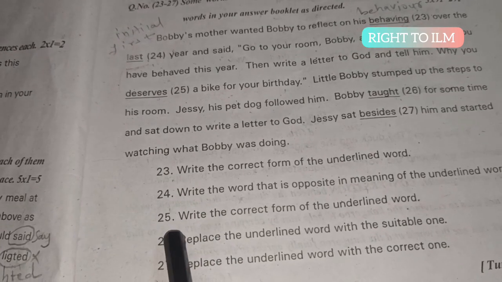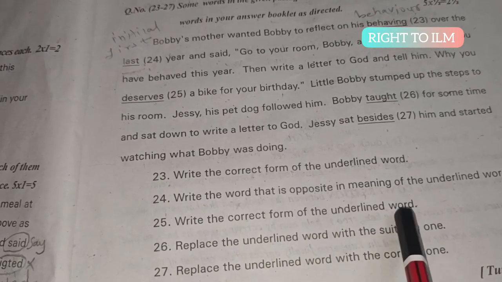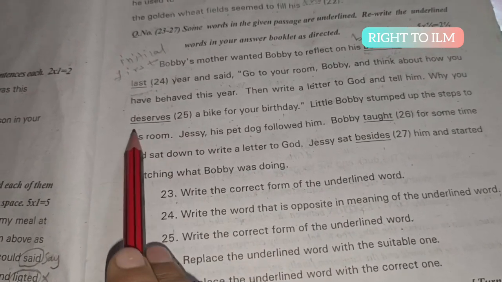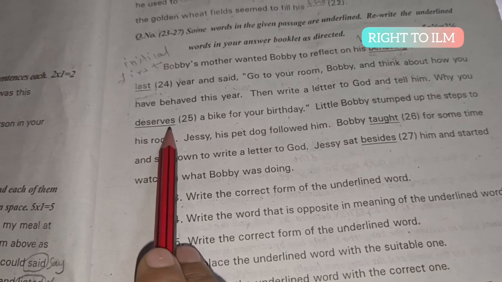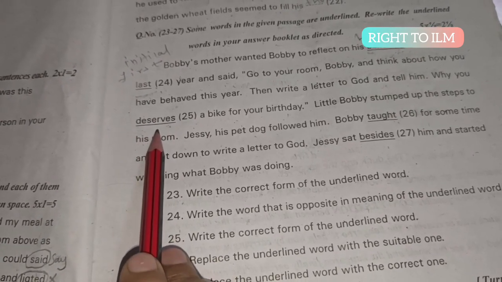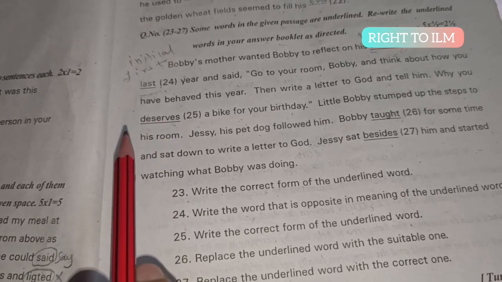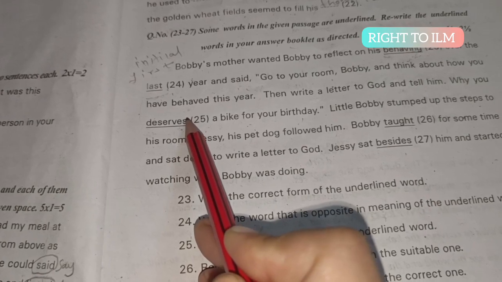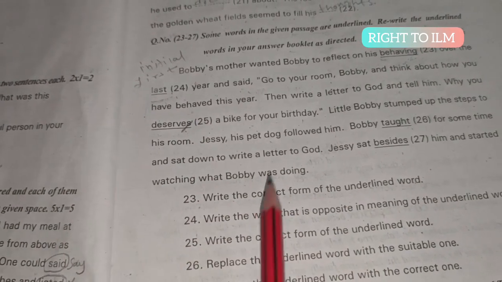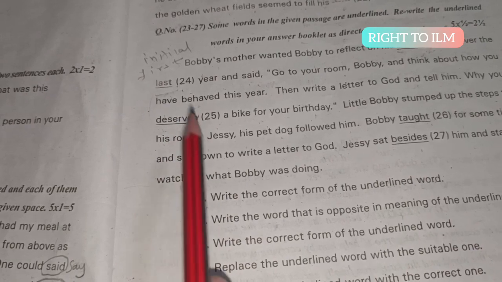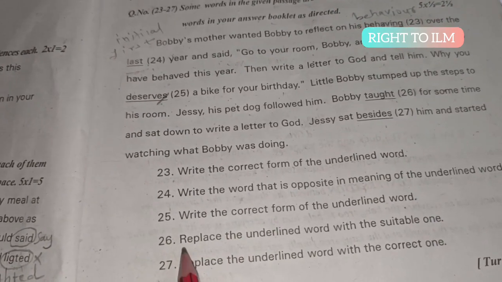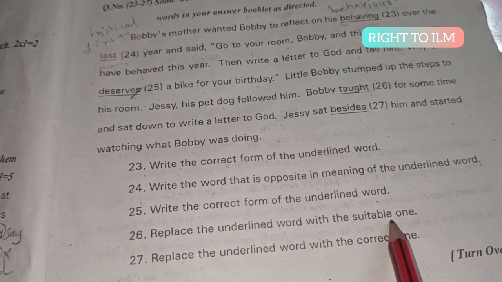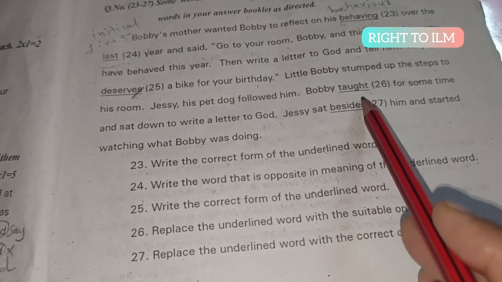Now 25th question. Write the correct form of the underlined word. So here 25th, this underlined word is deserves. You need to write the correct form of this word. So instead of deserves, the correct form you have to write is deserve. Only deserve. S is not there. Only deserve is the correct form. Now question number 26. Replace the underlined word with the suitable one. So what is the underlined word? Taught.